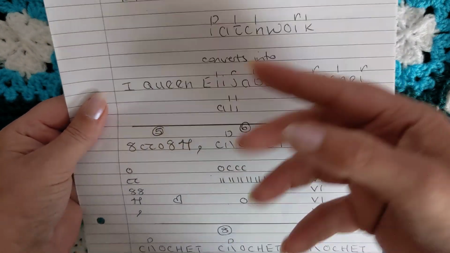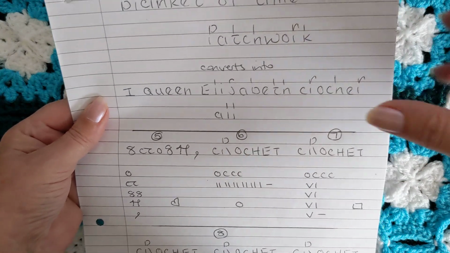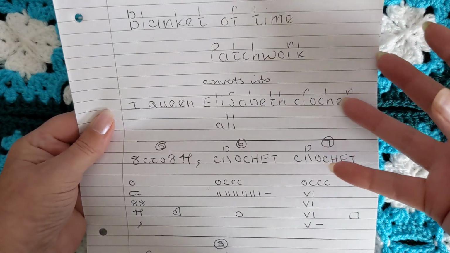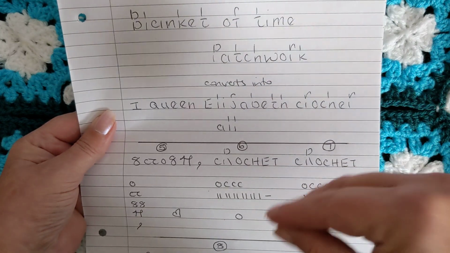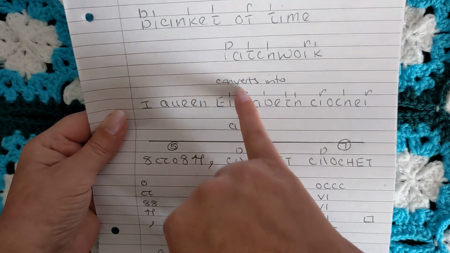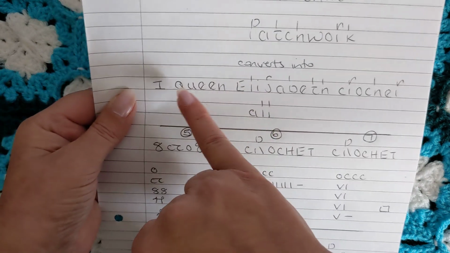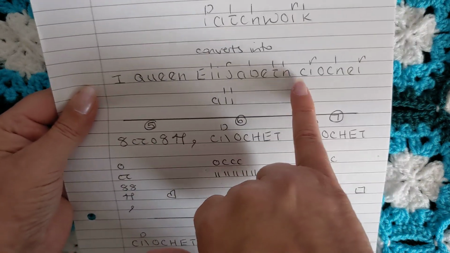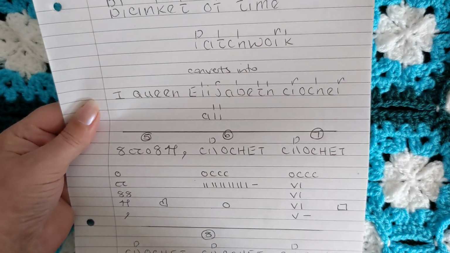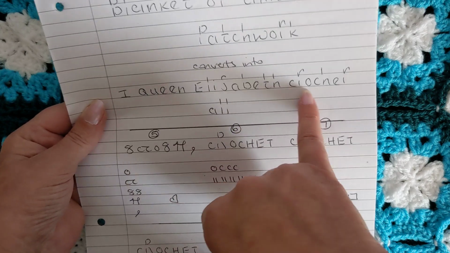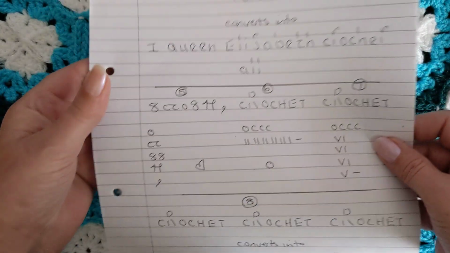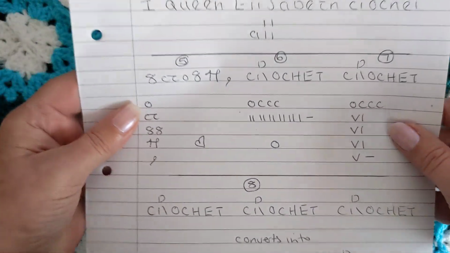It's spelt with the S because this was done in the 1500s, and the alphabet was just changing over from the 23 letters that they'd got into 26. And so she was using the S to hide a name. So this one is I, Queen Elizabeth Crochet, because she's also saying in the book crocheters crochet, so I, Queen Elizabeth Crochet all. Okay, so that's saying that she's done all of this.